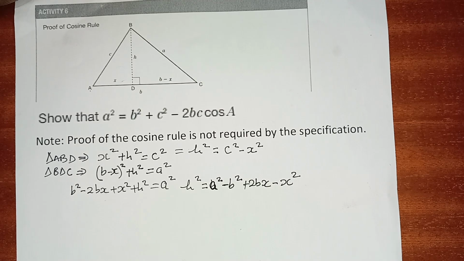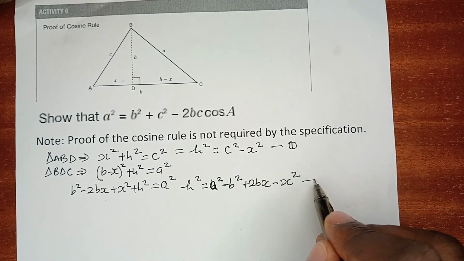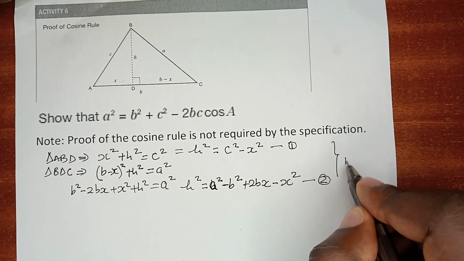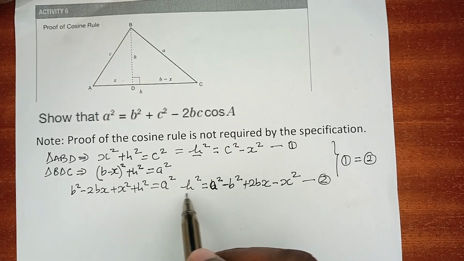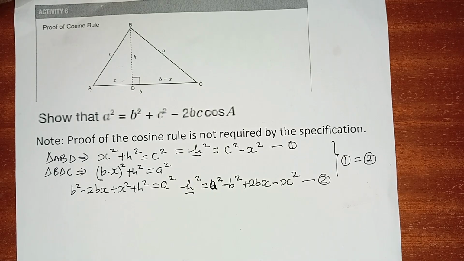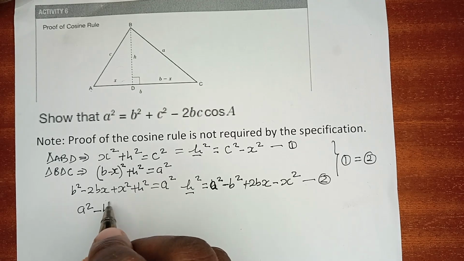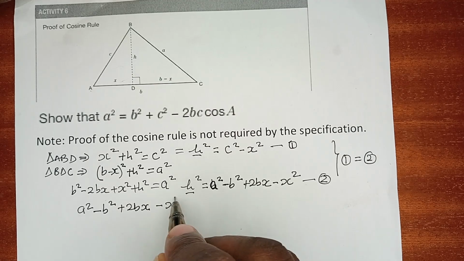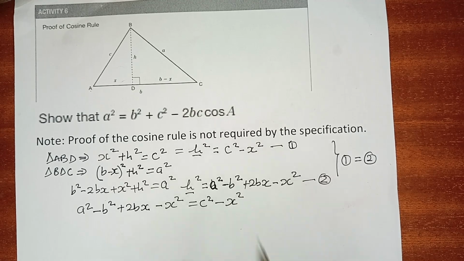And because we know these two are equal, we can call this equation 1, and we can have this one as equation 2. Because equation 1 is equal to equation 2, since both of them are talking about h squared, then we can easily have that a squared minus b squared plus 2bx minus x squared is equal to c squared minus x squared.